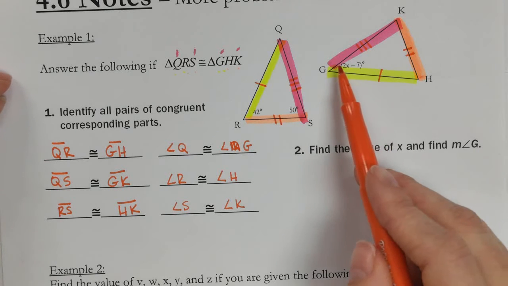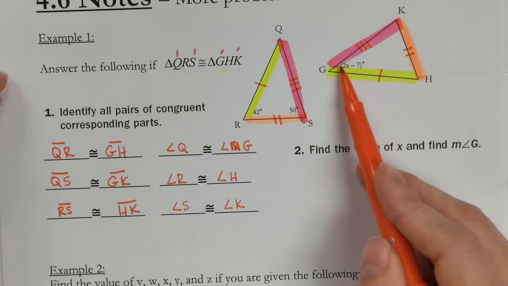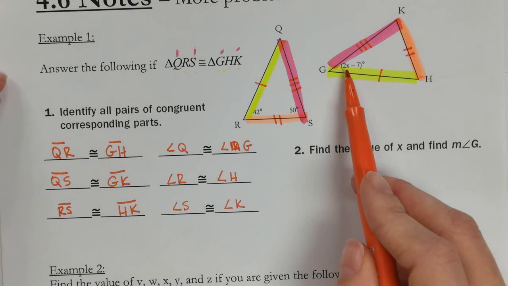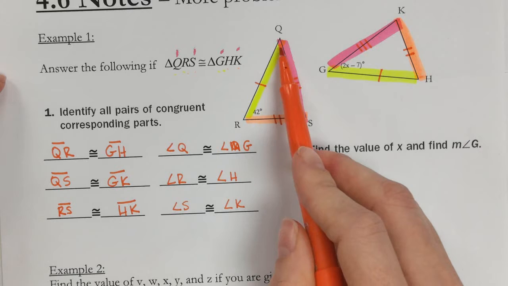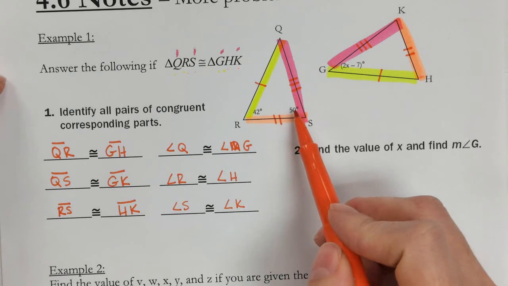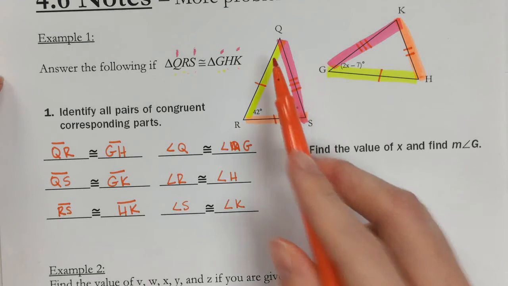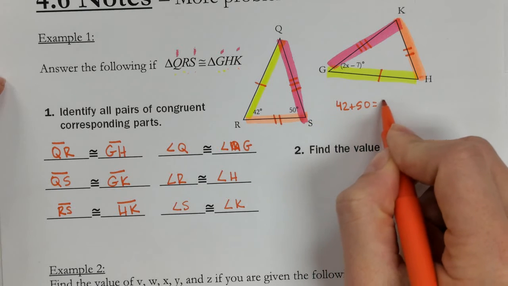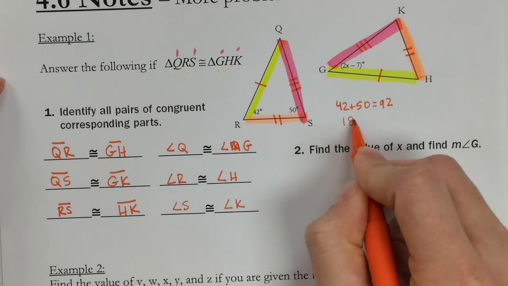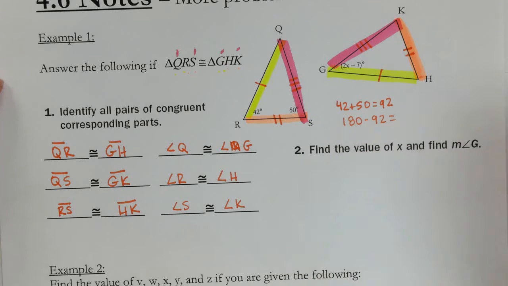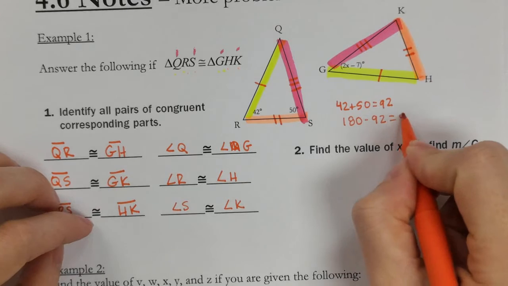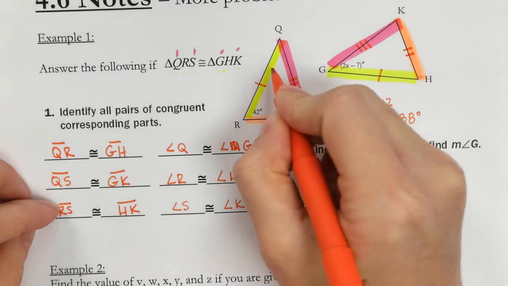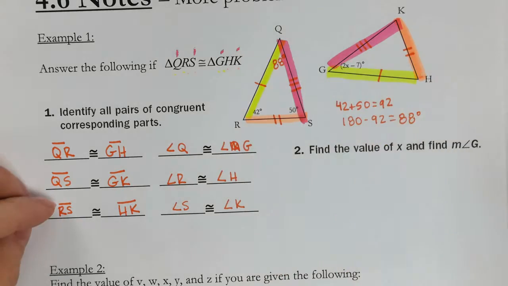So if I look at this picture, I see the 2x minus 7 at angle G, and I know that that angle corresponds with this angle up here. Unfortunately, I don't know this angle, but I know that triangles add up to 180, so that's going to help me find angle Q. So 42 plus 50 is 92. 180 minus 92 is going to be 88 degrees. So I know that angle Q is 88 degrees.